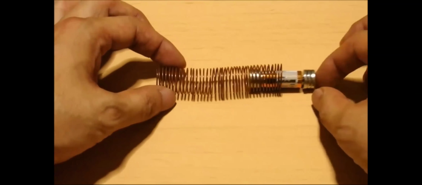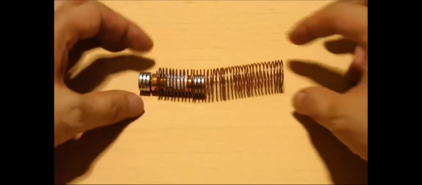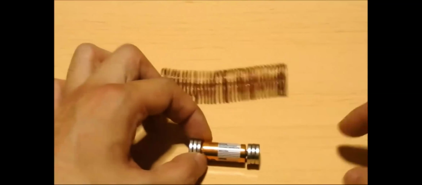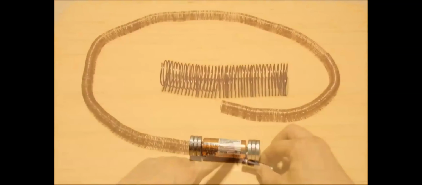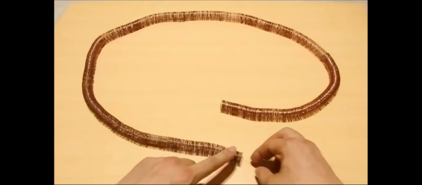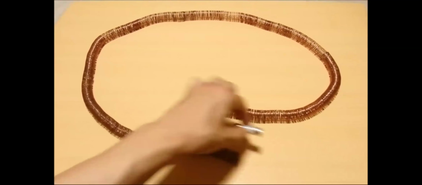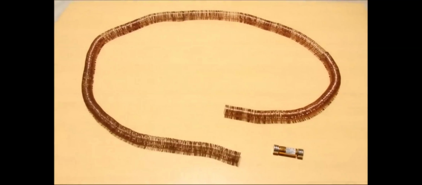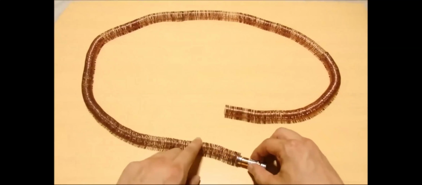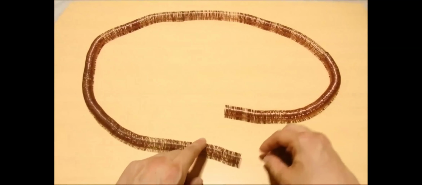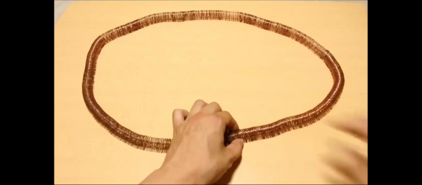There are no moving parts, nothing. Just goes off on its own. And if you close this, there you got a spring.